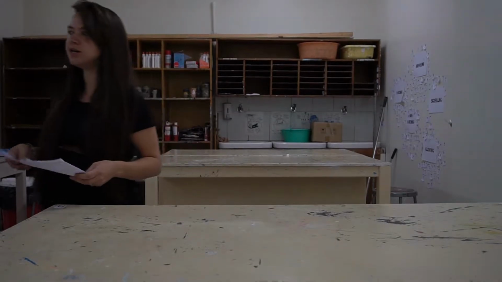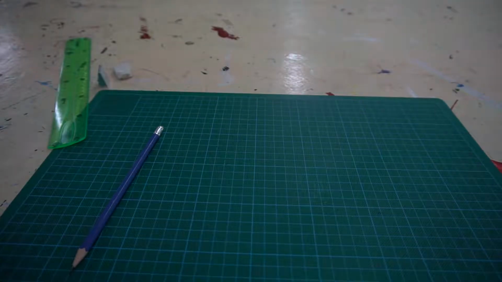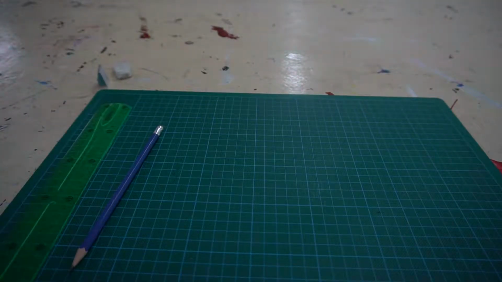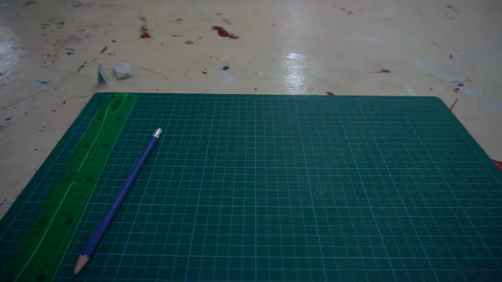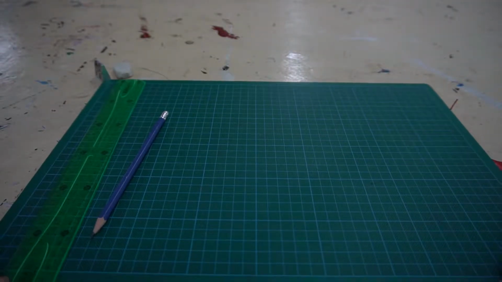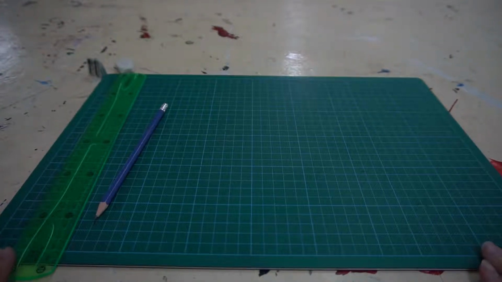So the materials that you're going to need are a green mat for sure. You're going to need a pencil to start, an eraser and a sharpener. It's always good to use a sharp pencil, and then a ruler, always, because you can't make any lines without a ruler. Now I forgot my paper, so bear with me. I'm going to go grab some scrap paper to do this.